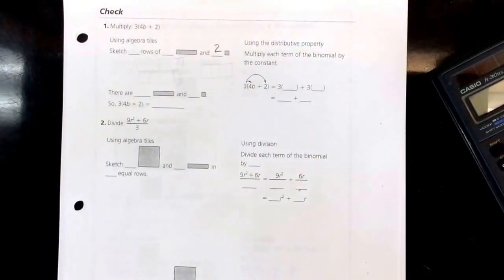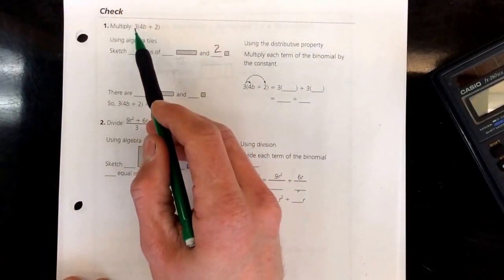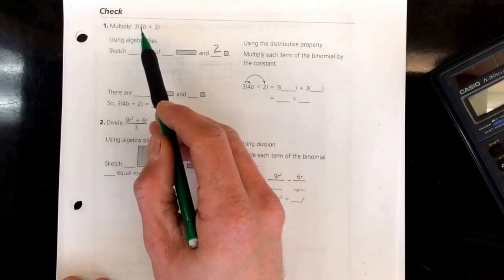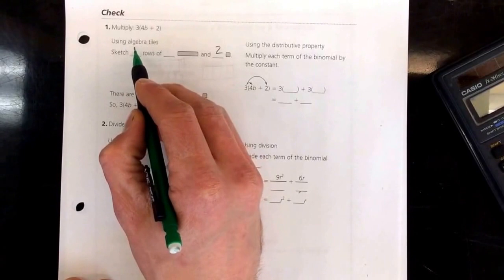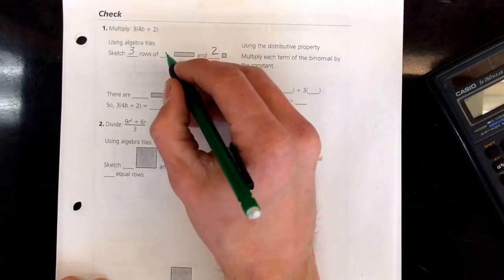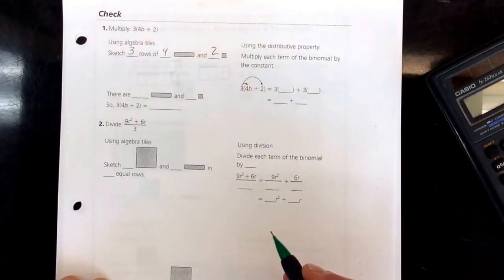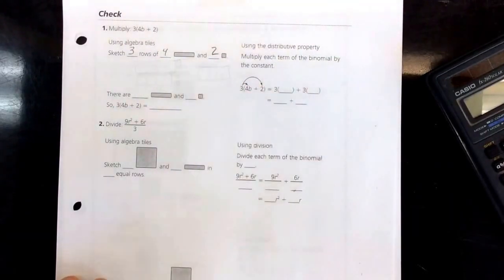So let's look at an example. Here we're going to multiply 3 times the binomial 4b plus 2. To use Alg-Tiles, we'd need 3 rows of 4 x's and 2 singles.